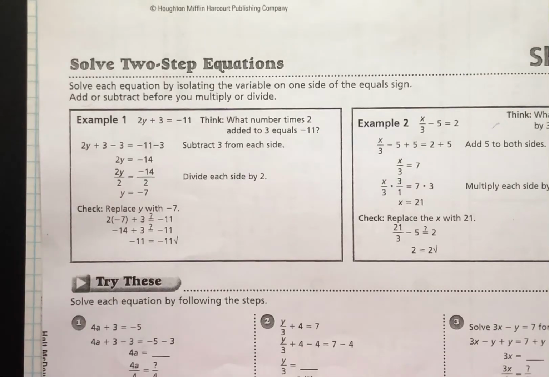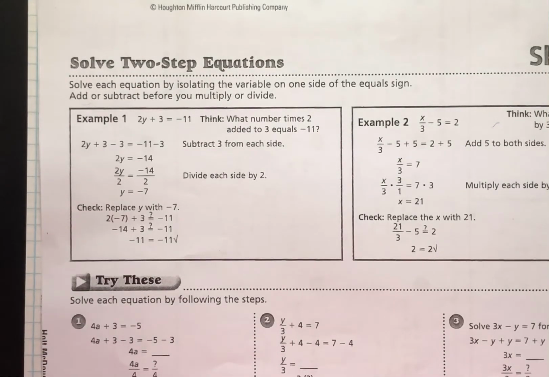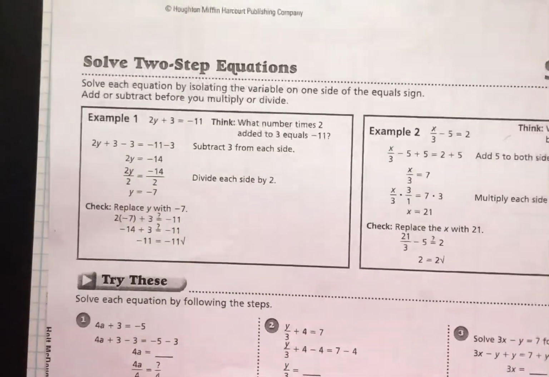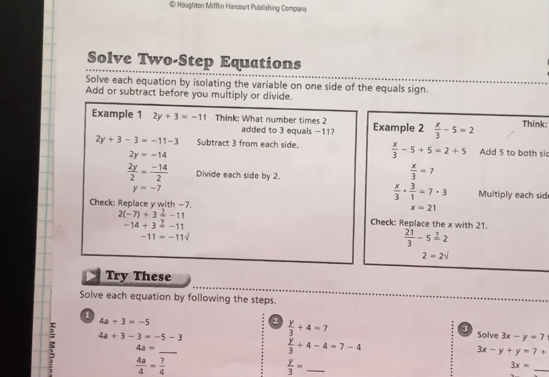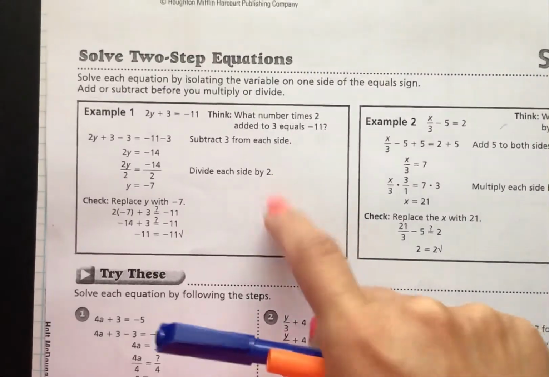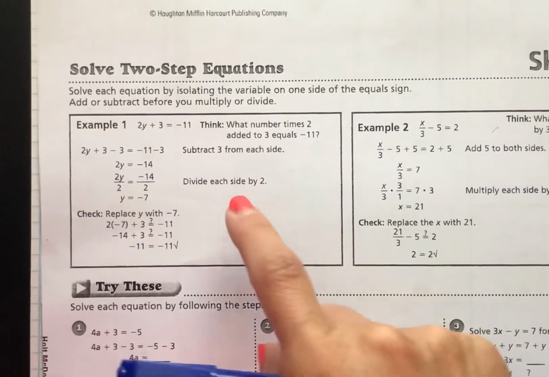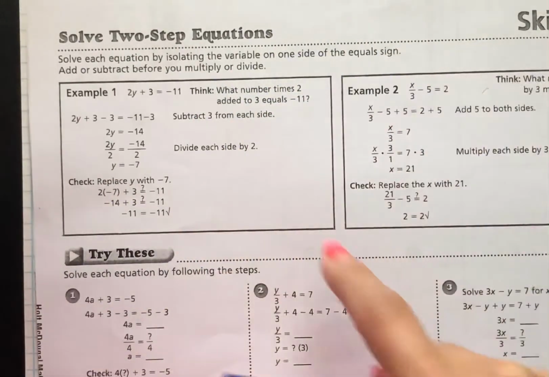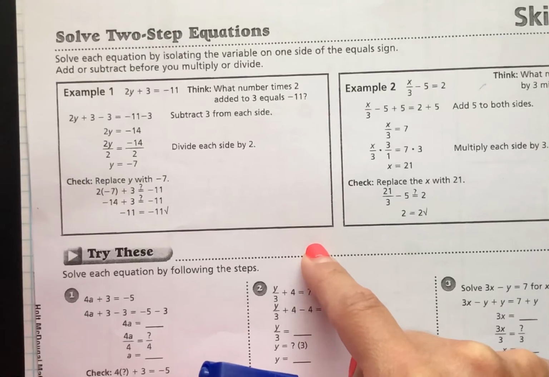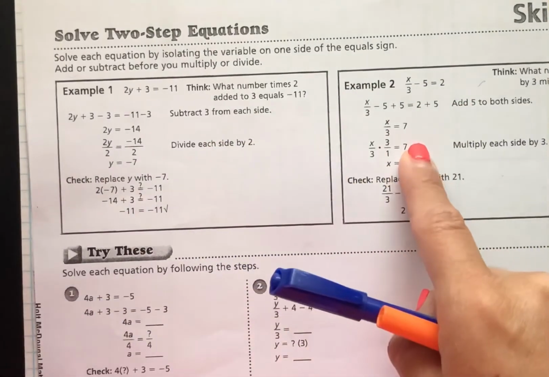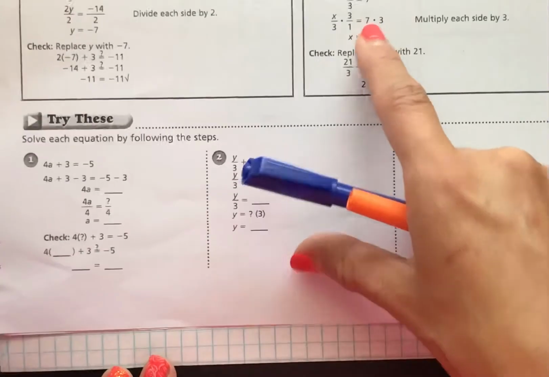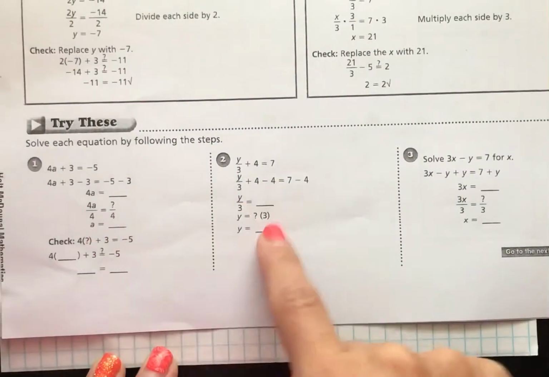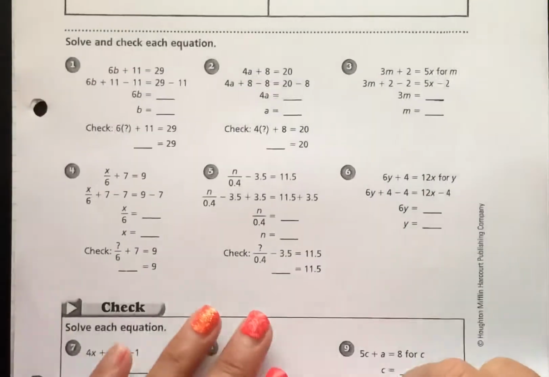All right, you guys, so we're moving on to the next 2 pages in the packet from section 3.1. These 2 pages are solving two-step equations, which we've done, so this would be a good review for all of us. This is page, I believe, 25, and it's explaining 2 examples here, and then they have some practice problems down at the bottom. I'm going to work out these 3 practice problems with you guys, okay? And then you need to do the following page, okay?